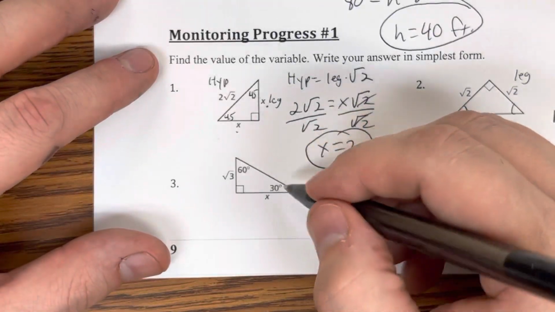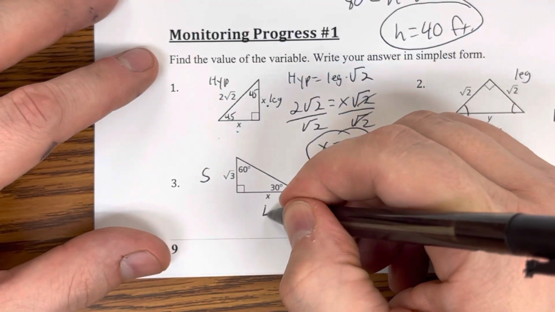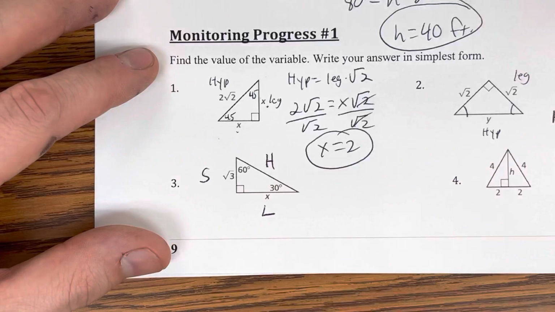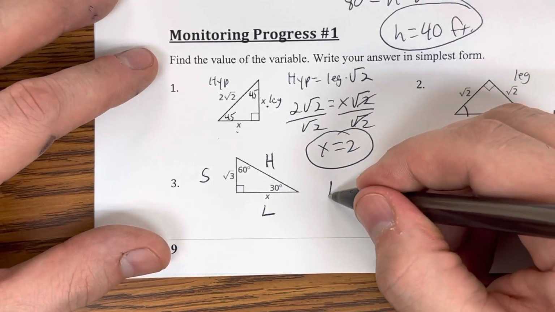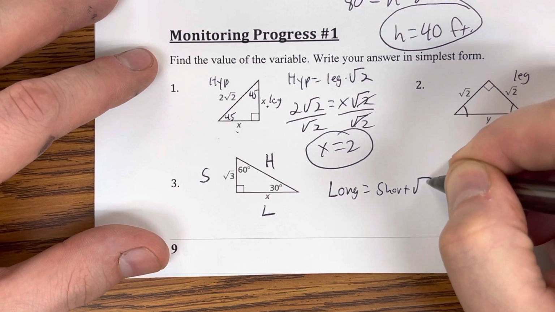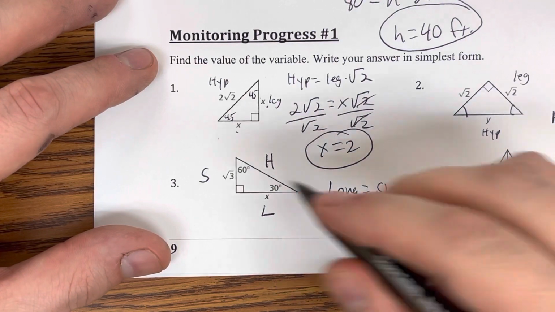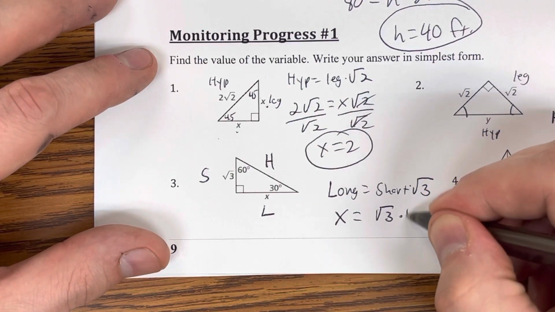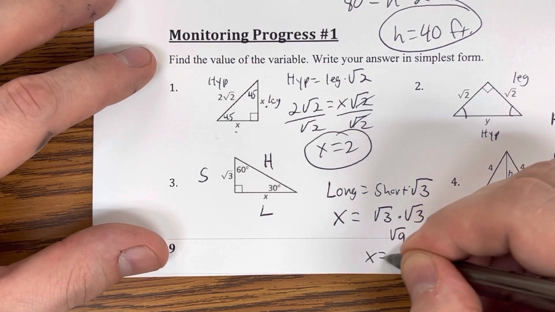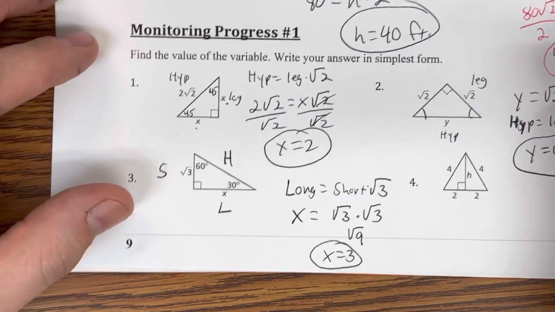All right, 30, 60, 90. This is the short, this is the long, and here's the hypotenuse. I'm just supposed to find the long leg. So, the long leg is equal to the short times the square root of 3. So, plugging in my values, long leg x equals short, square root 3, times square root 3. That turns into the square root of 9, which is 3. Got it.